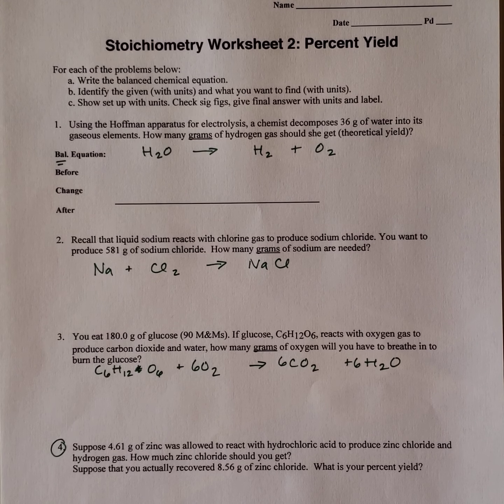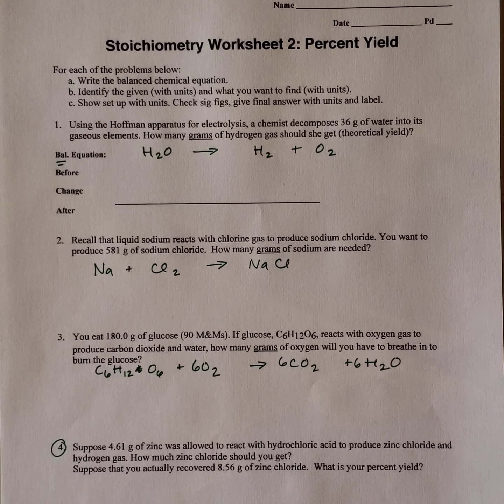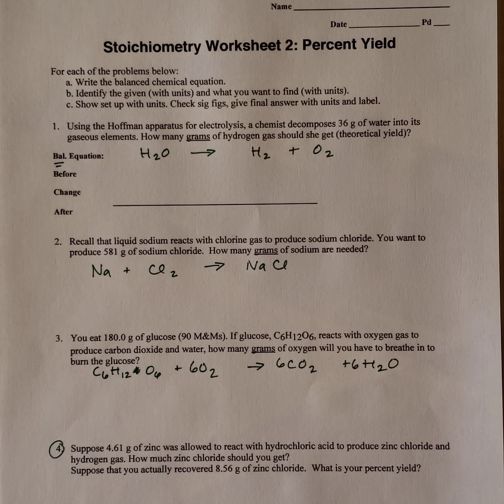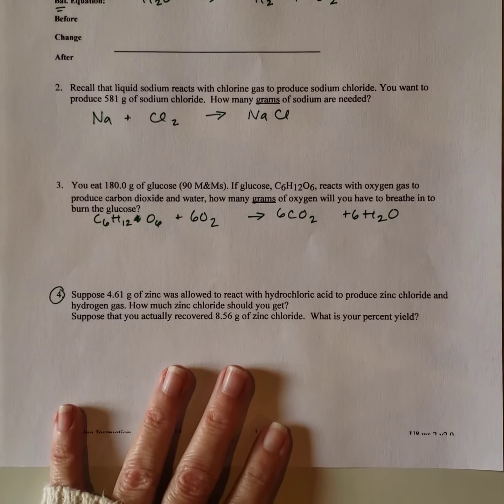We are looking at percent yield today. We have 1, 2, and 3 on worksheet 2, which are a review of using your before, change, and after, your BCA tables. I've put the equation up for 1 and 2. They are not balanced. 3 is up. It is balanced. So see if you did those correctly. But you should be able to finish the rest of those up on your own.